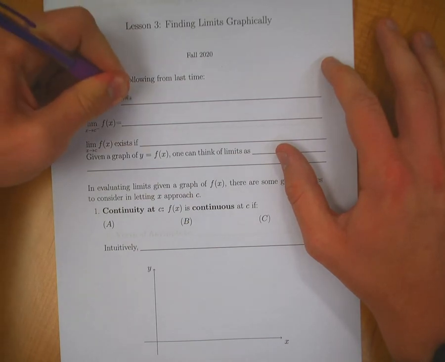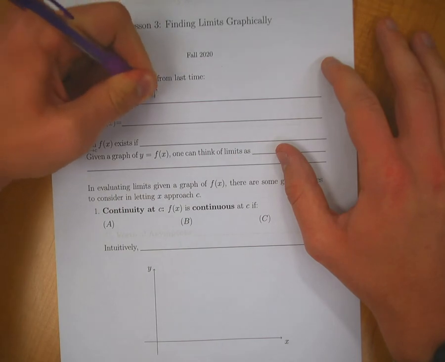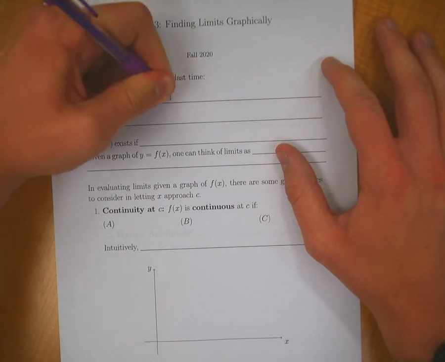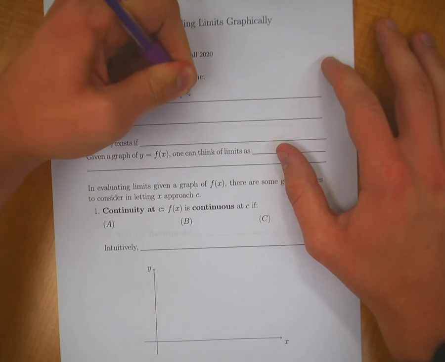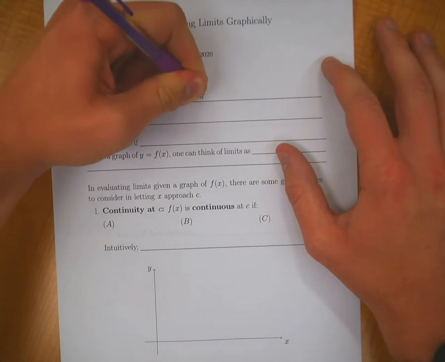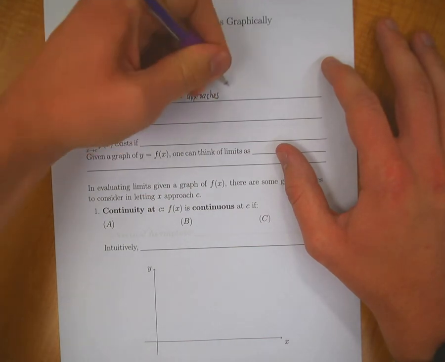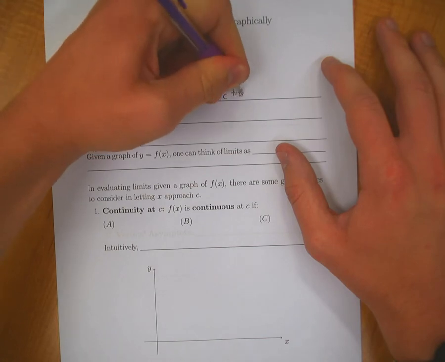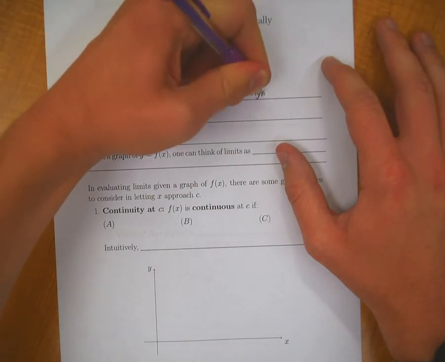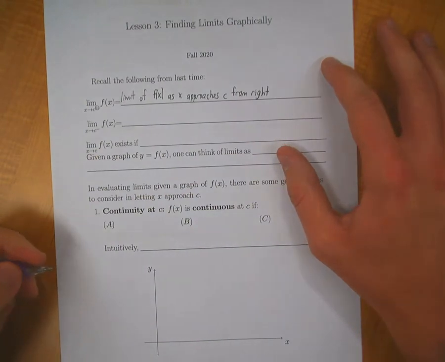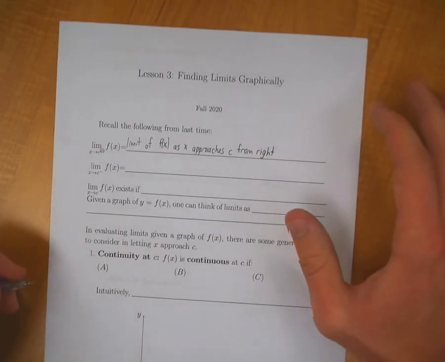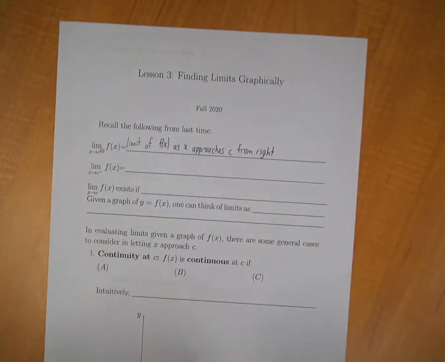So the limit of f of x as x approaches c from the right. In this case, that corresponds to values of x that are slightly larger than c.